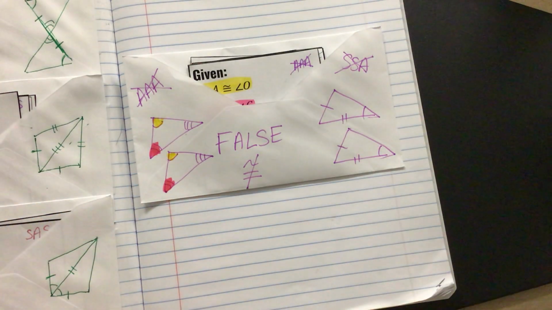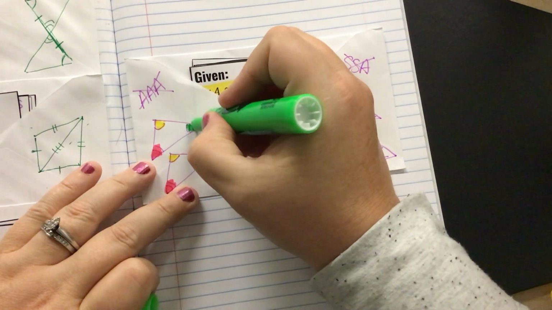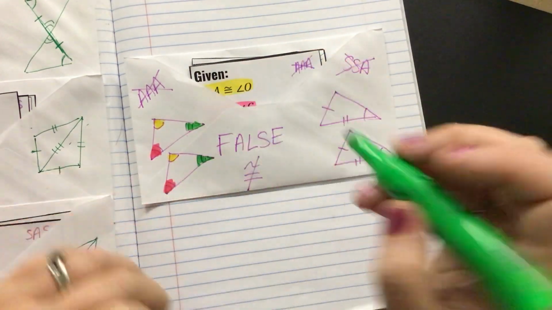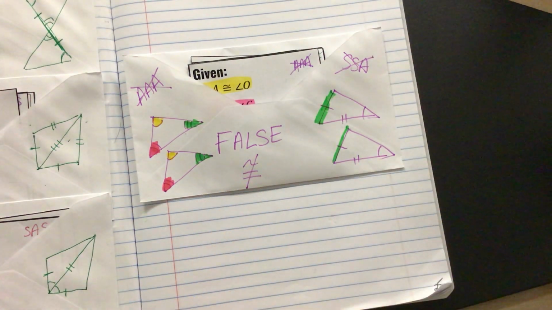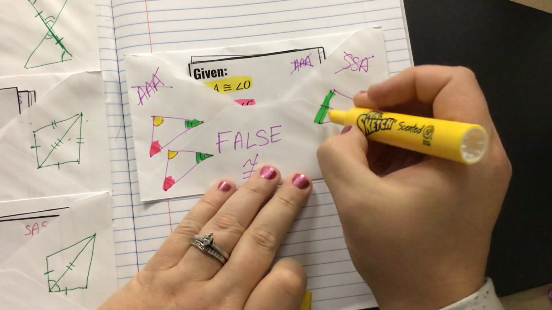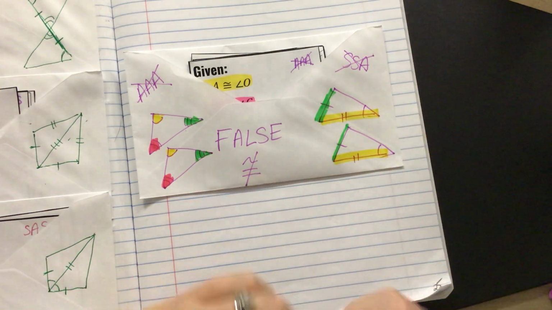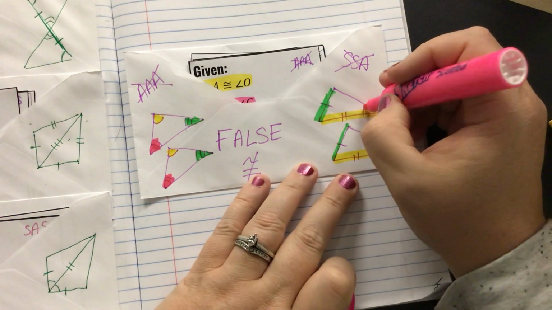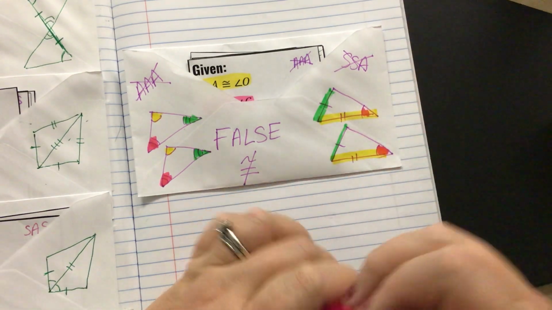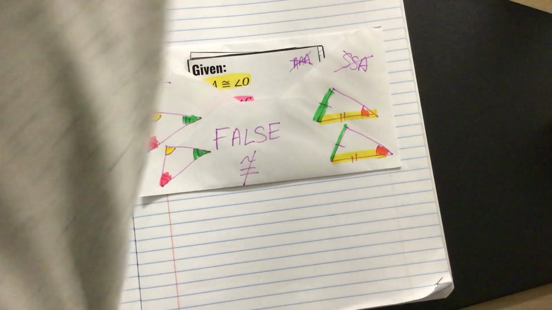So again, to recap, we have 5 methods used to prove triangles congruent. We have side, side, side. We have side, angle, side. We have angle, angle, side, angle, side, angle, and then last but not least, hypotenuse leg. So there are 5 that work.